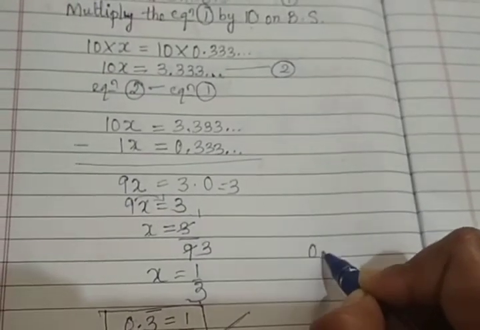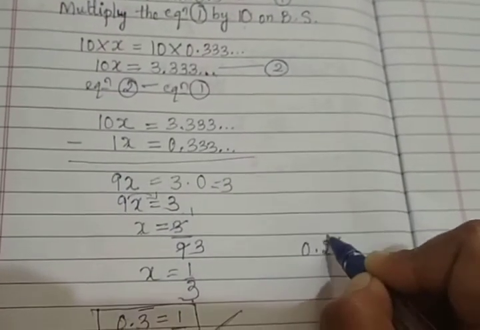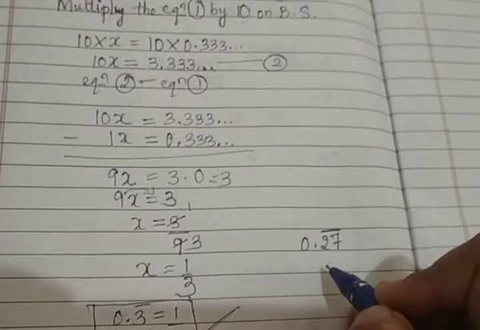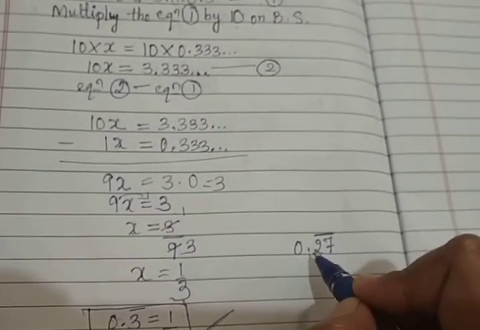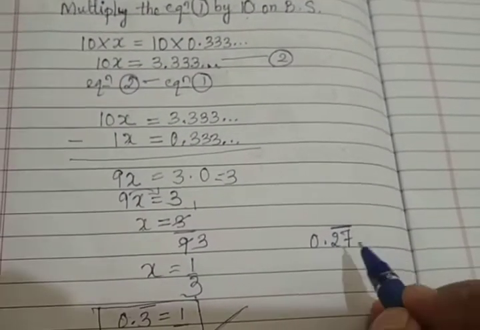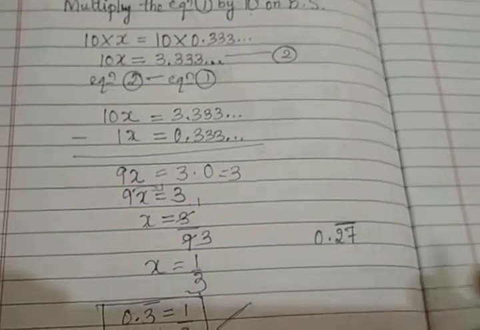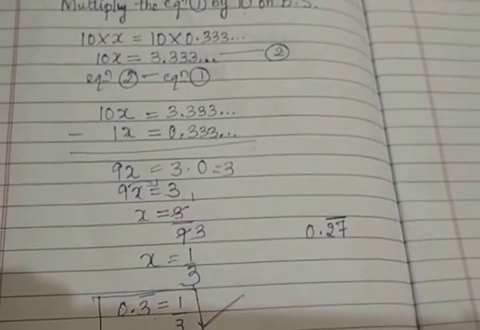There is one assignment for you. Do represent 0.27 bar on the number line and try. See, here 2 digits are repeating, so you should keep in mind by which number you should be multiplying this. Thank you.